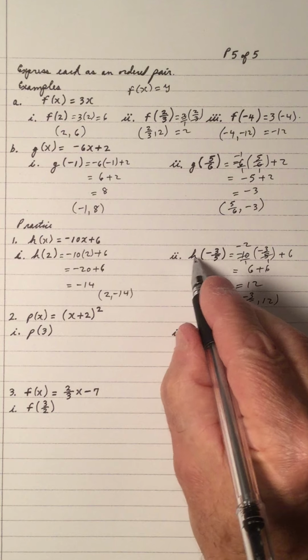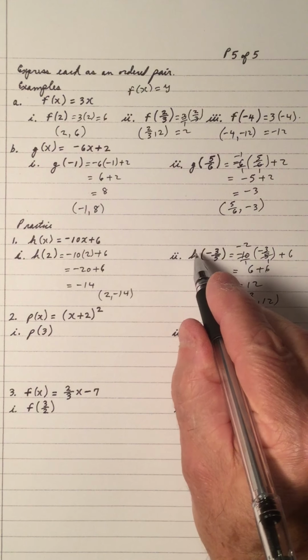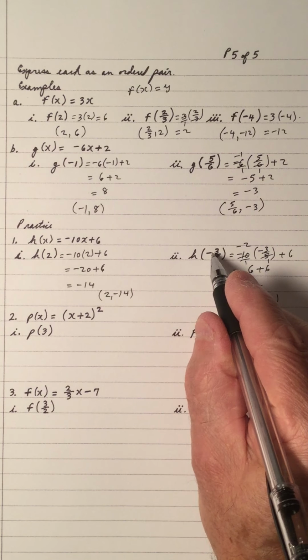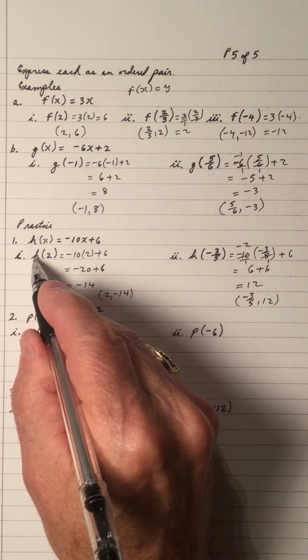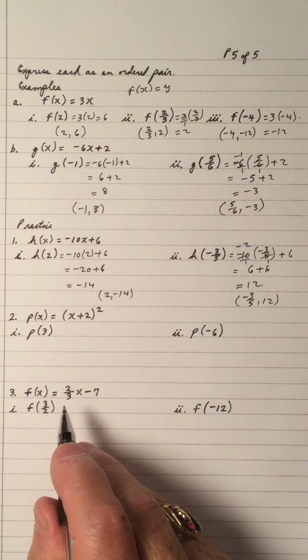Remember the h, this value here, when you work it out, x is -3 over 5. This is your y value. Your y value is the h of 2, which is -14.